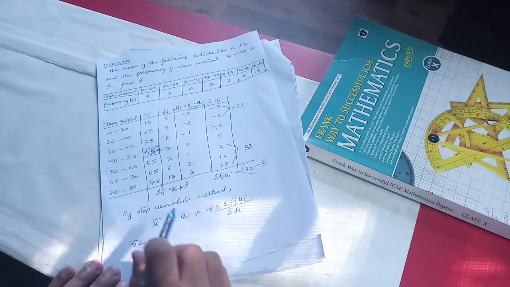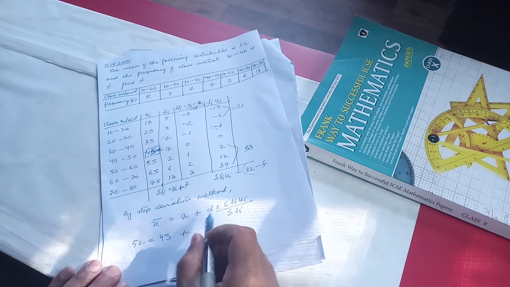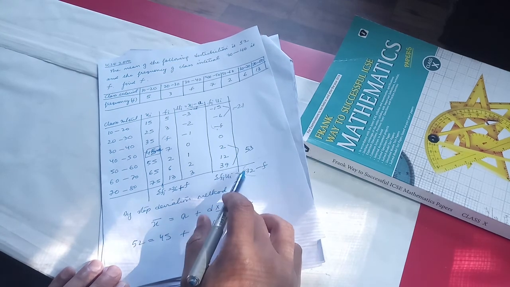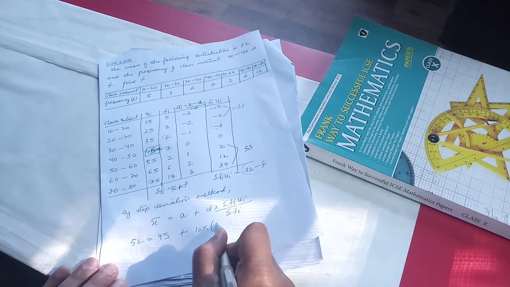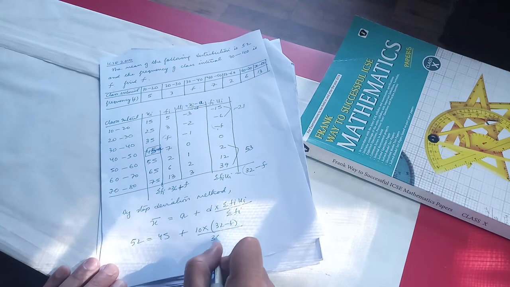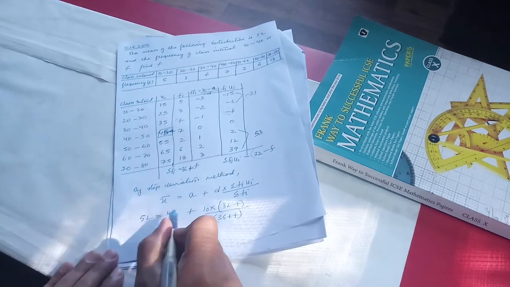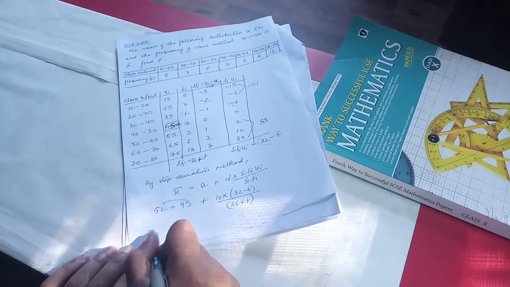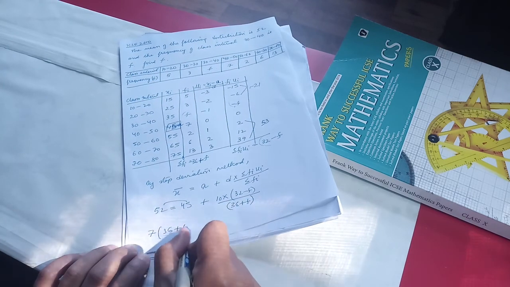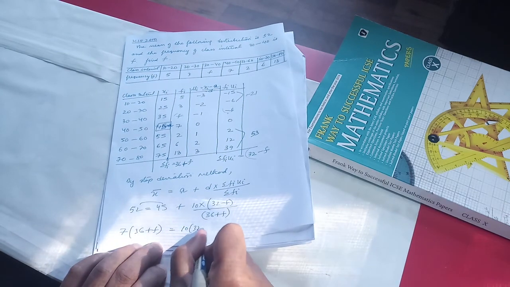And a is 45, which is the assumed mean. d is the class size, which is 10. Summation fi ui is given as 32 minus f, so that needs to be put inside a bracket, and summation fi is 36 plus f. This also you put in a bracket. You take this to the other side, it becomes 7, yes or no? Then 36 plus f equals 10 into 32 minus f.